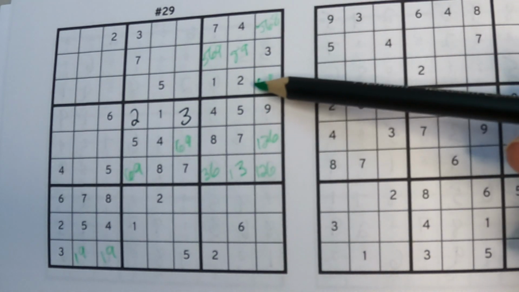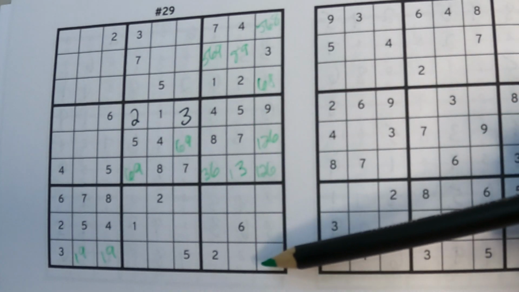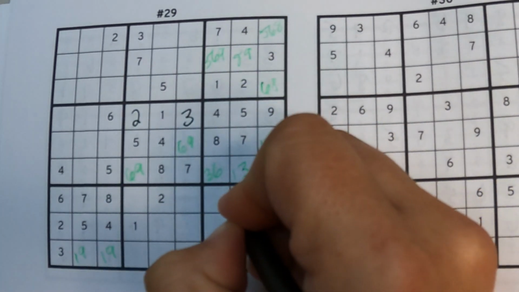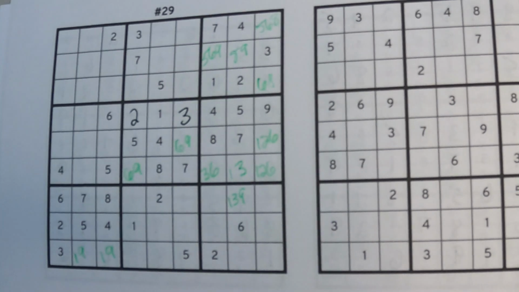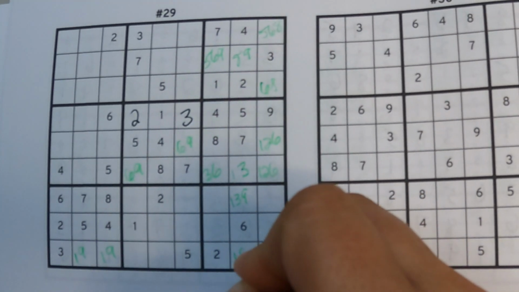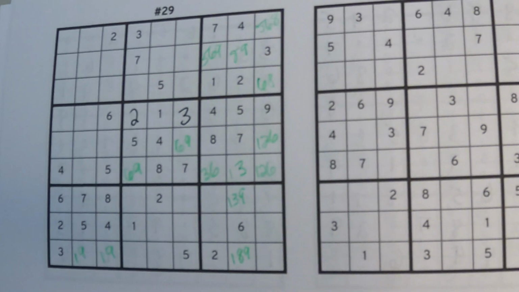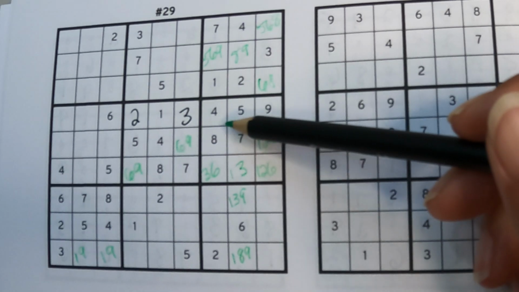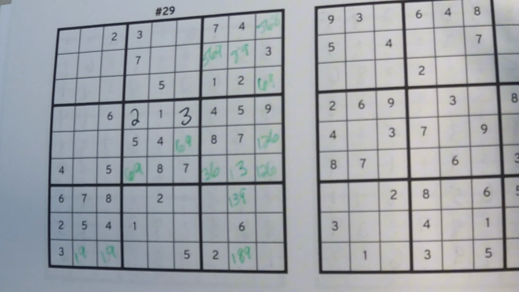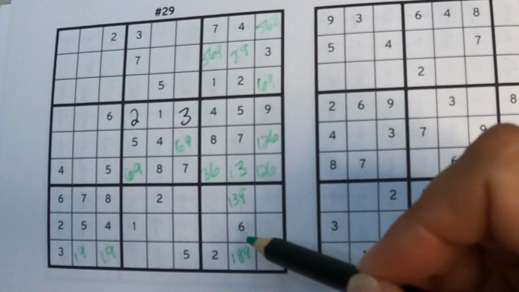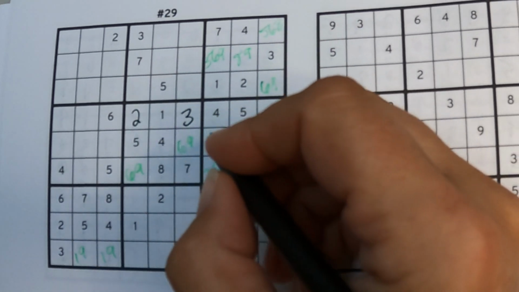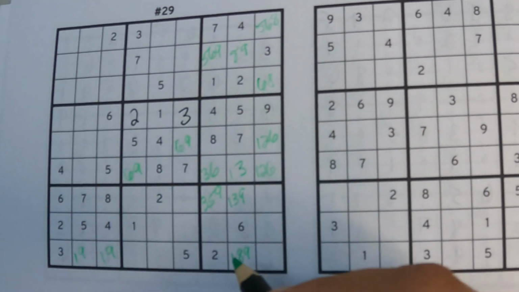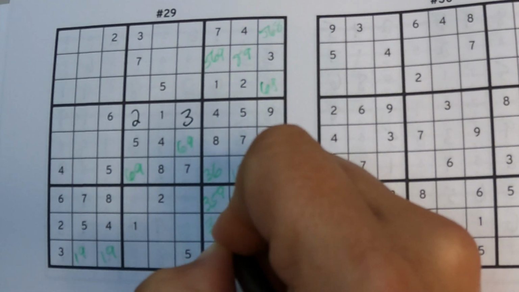For this column, we're missing 1, 3, 8, and 9. We've got an 8 here, so 1, 3, 9. 3 here, so 1, 8, 9. For this column, we're missing 3, 5, 6, and 9. We've got the 6 here. I don't see any other help, so 3, 5, 9. We've got a 5 here with that 6, so 3, 9.